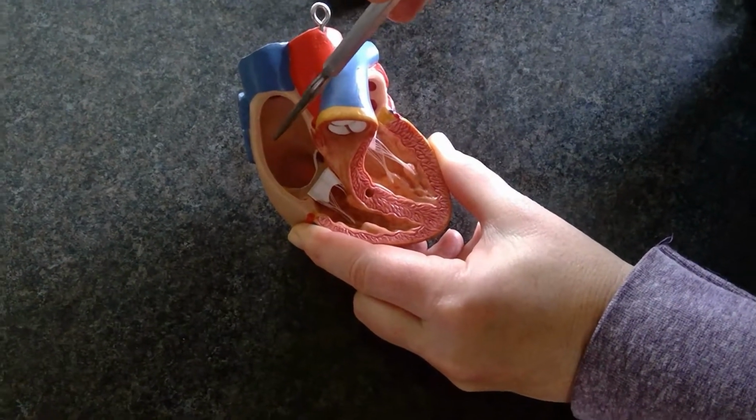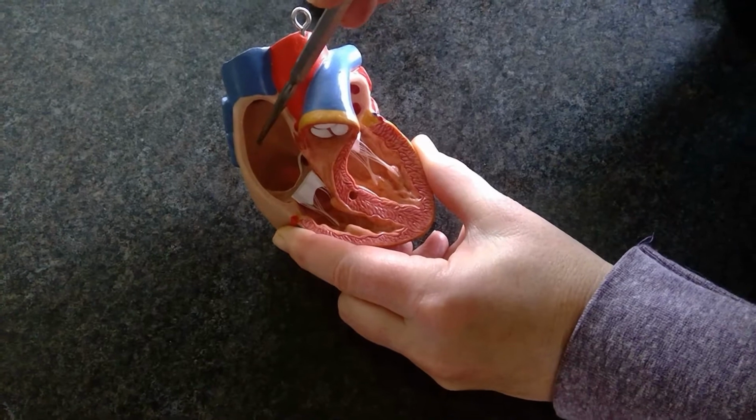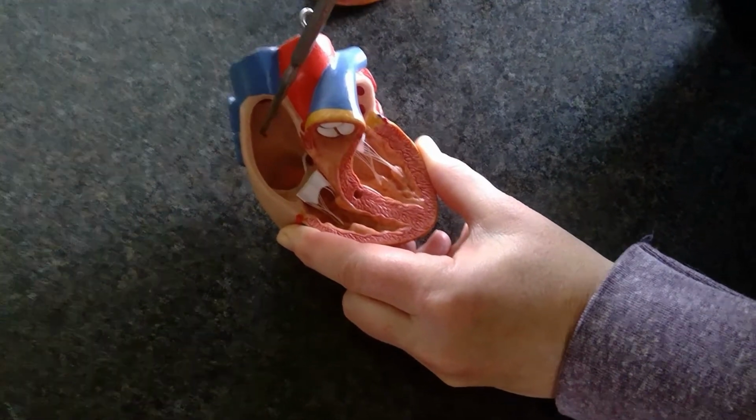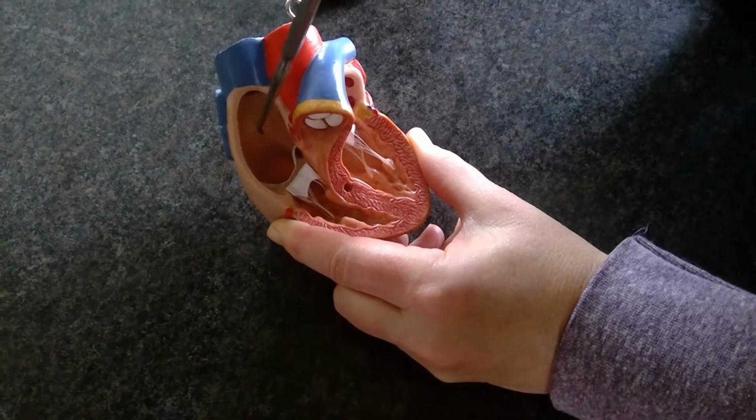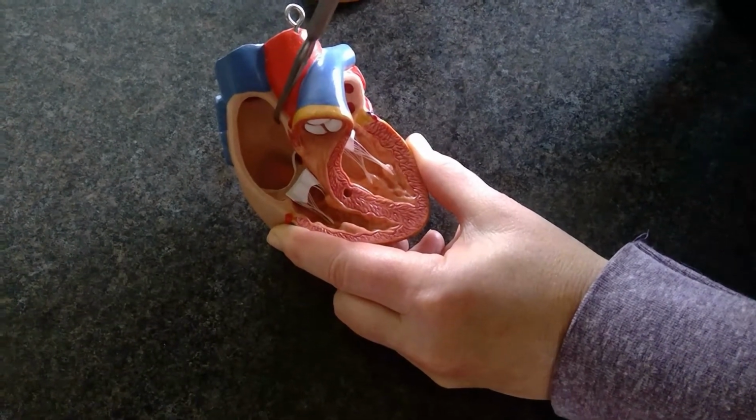Remember, it's the heart's right and left, not yours. This is what receives deoxygenated blood from the body. This is the first part of the pulmonary circuit because we're at pulmonary, we're going to pump to the lungs.